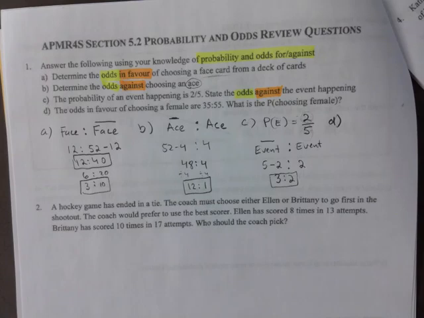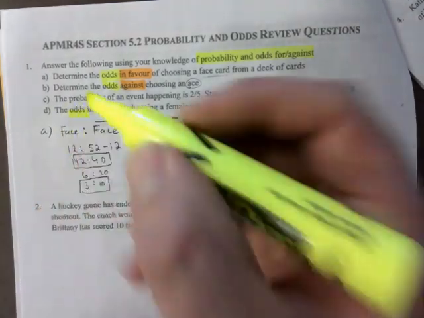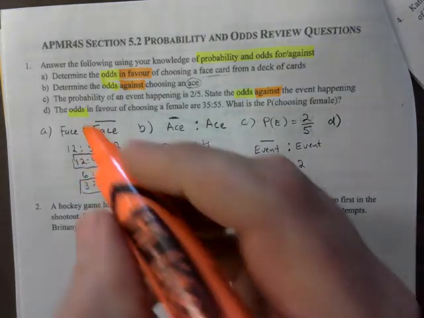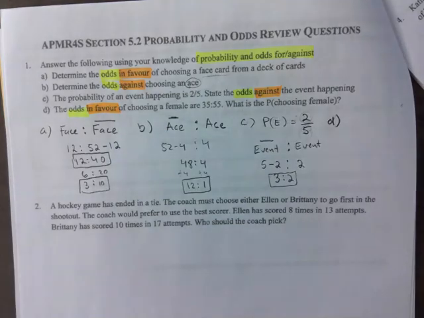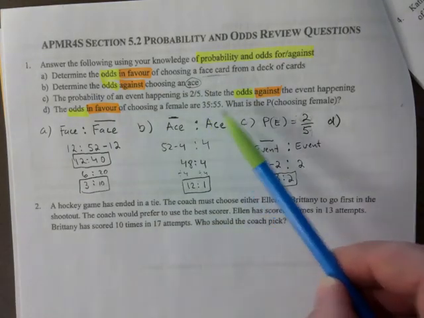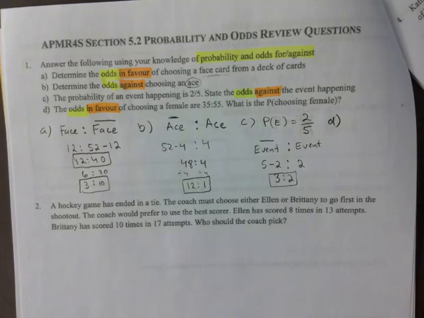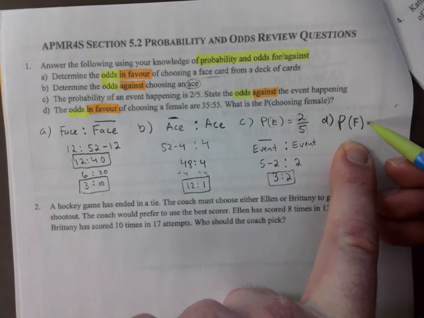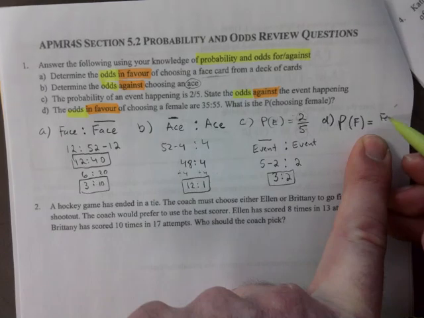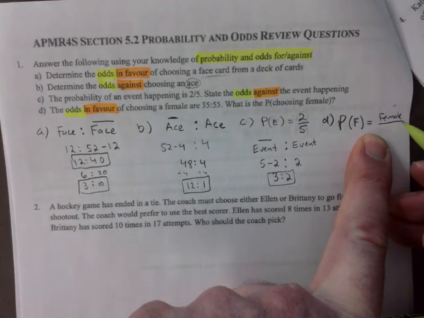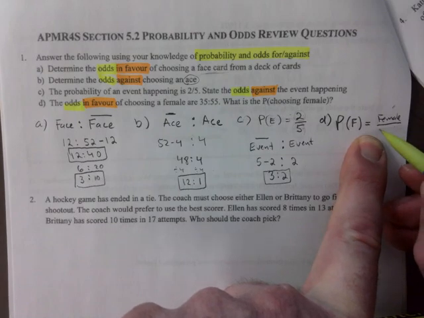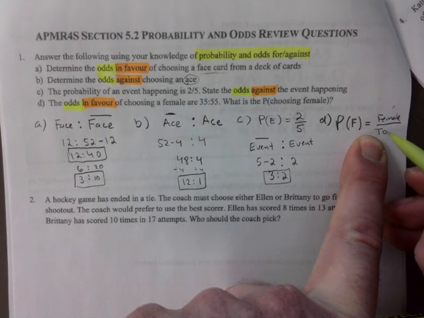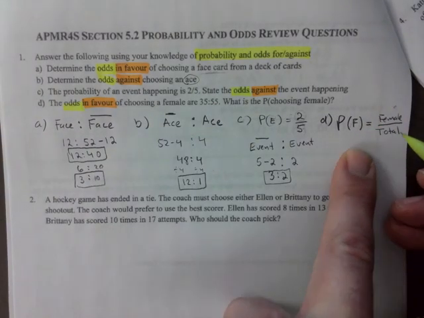The odds in favor of choosing a female are 35 to 55. So we're told the odds in favor, so that means that the event will be first. What's the probability of choosing a female? Probability of F would be females over, what goes down here? Total, right? All possible.